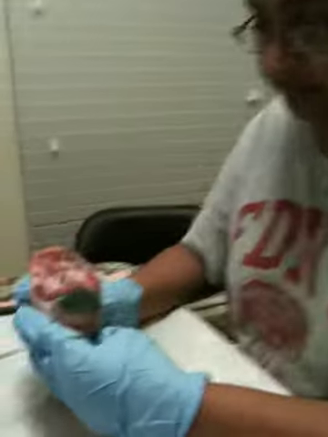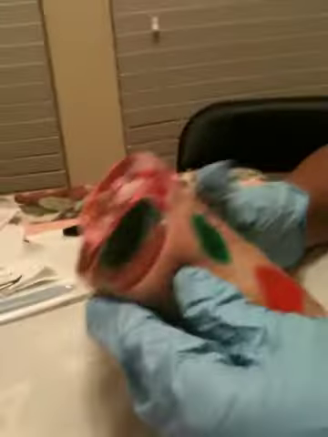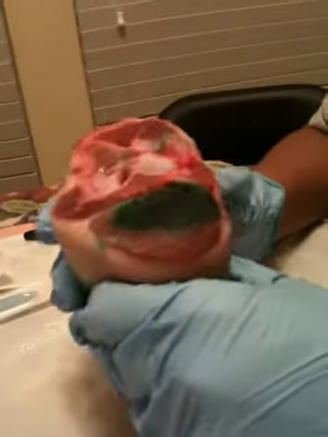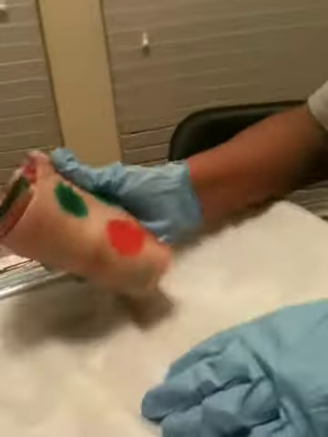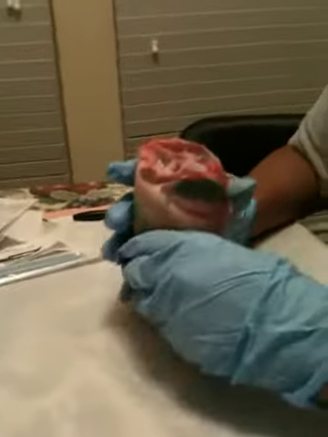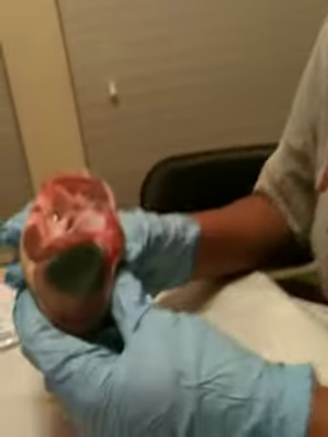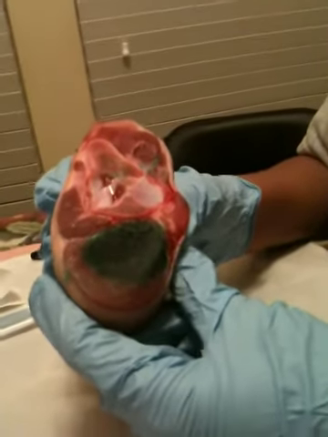My name is Preeti Mehta, and I'm going to be demonstrating my skills in relationship to the lab. So here I have the ham hock, which is dyed and ready to go. Here I have the area of the necrotic tissue, which has been dyed green.